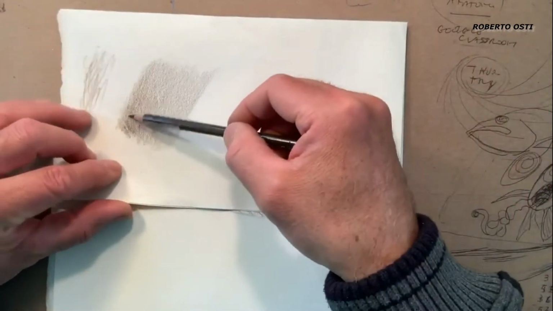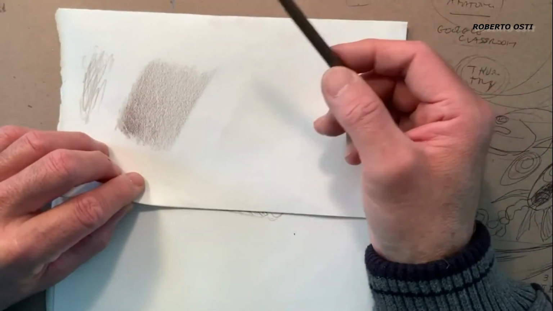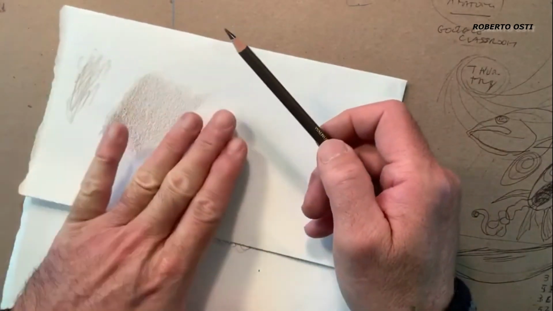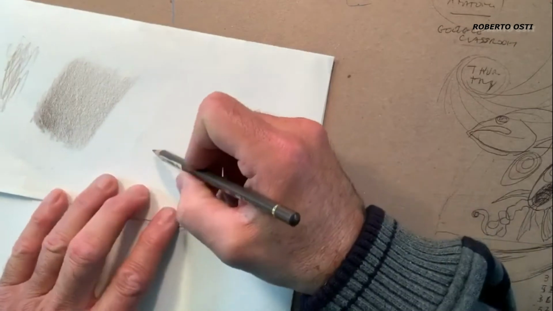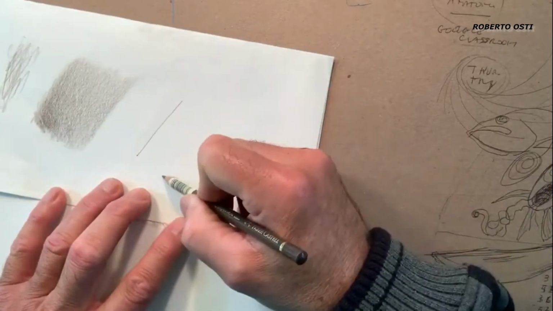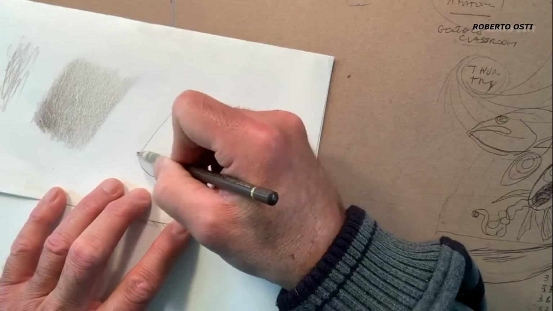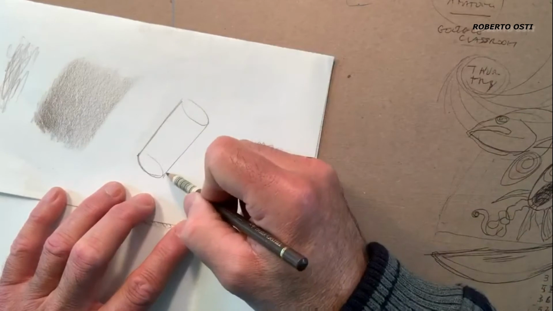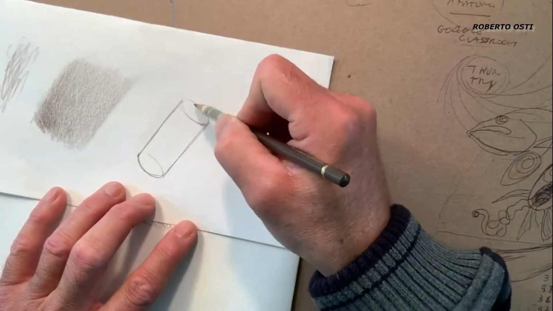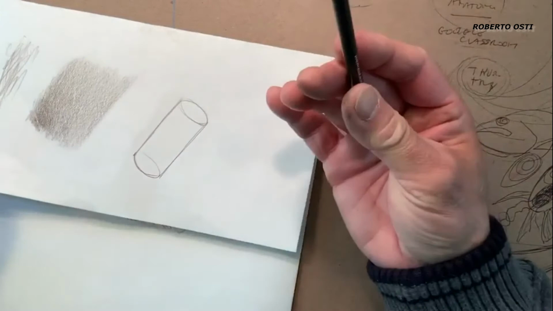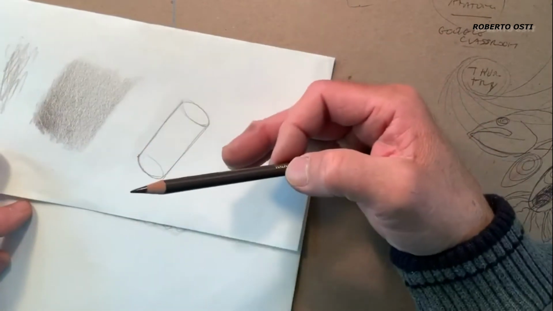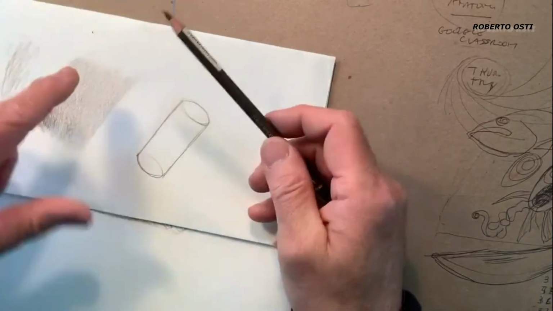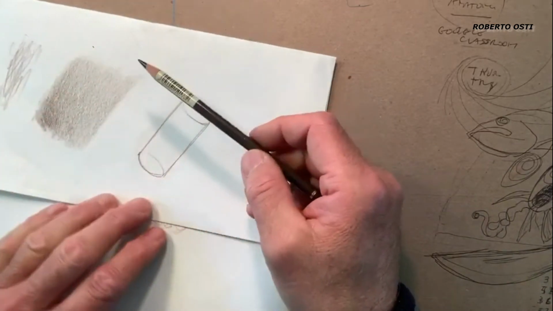So now, if you cannot achieve this level of homogeneity, this is the problem. I'm going to show you the problem. So imagine this, I have now my cylinder here obtained with structural lines. And now I've drawn my basic structure of the cylinder. Now I want to render it tonally. So what I do, let me start from the outside, and we see the effect that this has on the cylinder as I go over it.